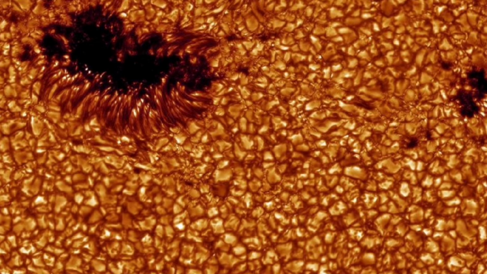When the magnetic field gets intense, it prevents convection. You may remember from the previous episode that convection is when plasma ascends to the surface, loses energy, and then descends again. The magnetic field suppresses convection.